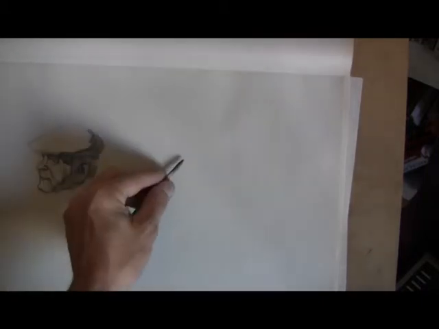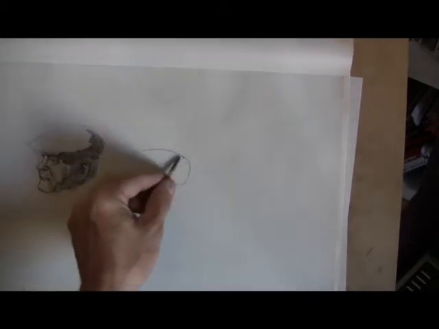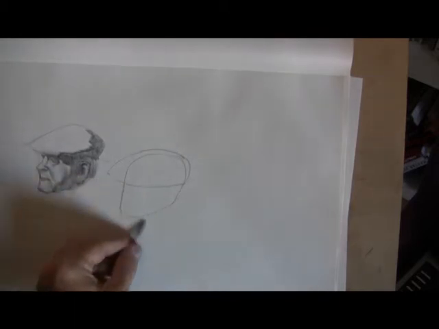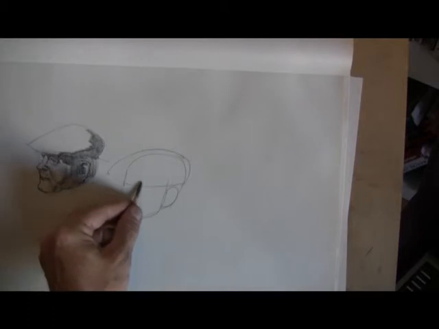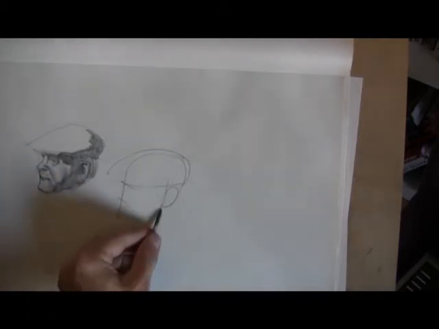Let's do another 2-minute drawing here, and this one is going to be a similar drawing, only I'm going to focus on the geometry. And here I'm focusing on the way a map would be developed on the head.